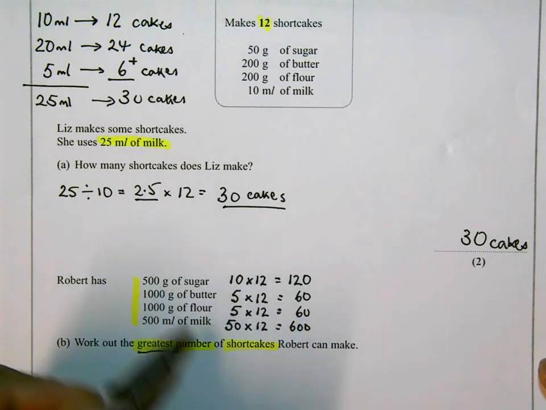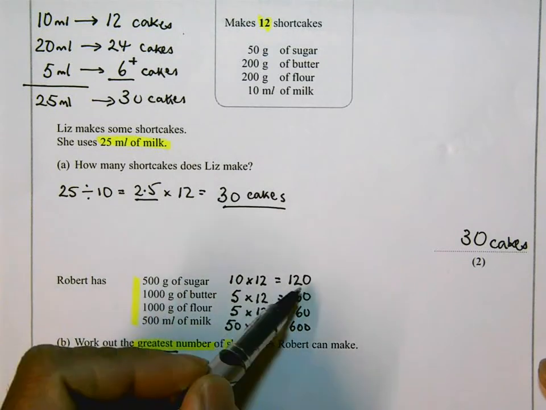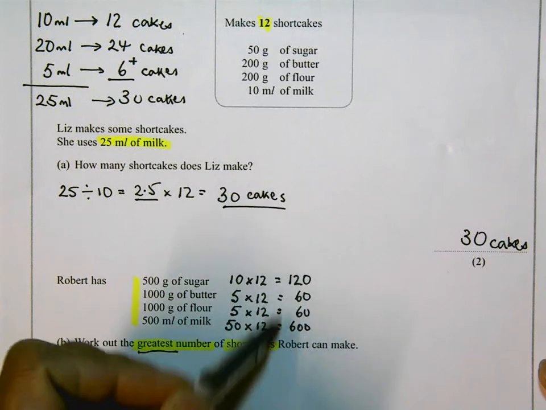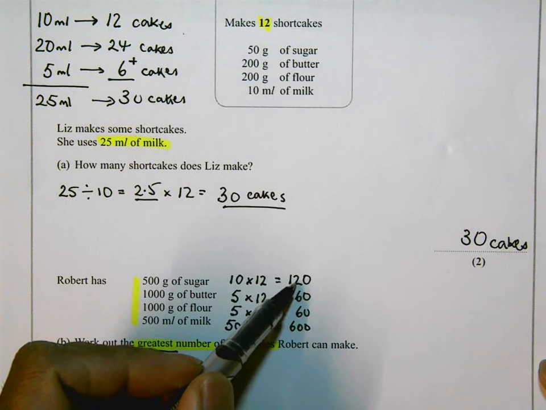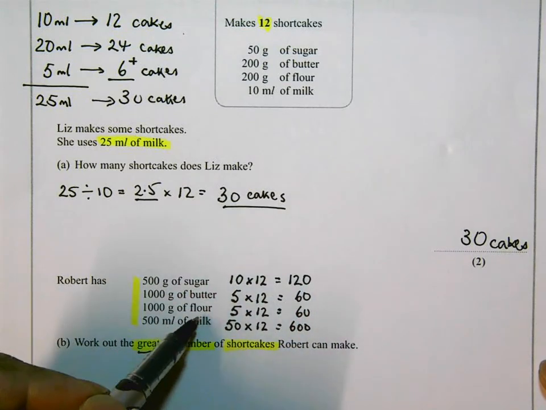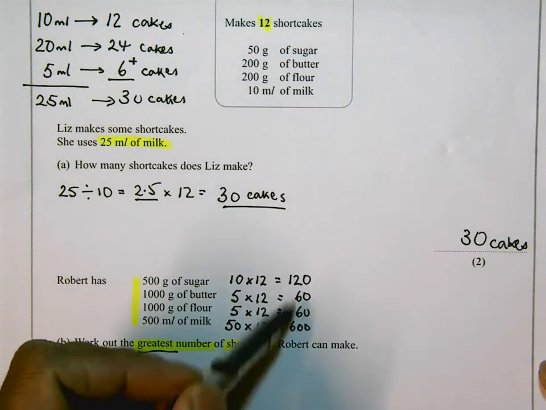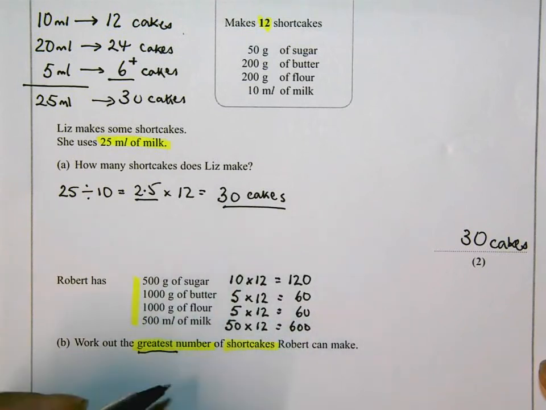So the most shortcakes I could make altogether is 60. I don't have enough butter or flour to make more than 60. So I'm going to write that as a sentence down here. Robert, if I just move this up a bit.